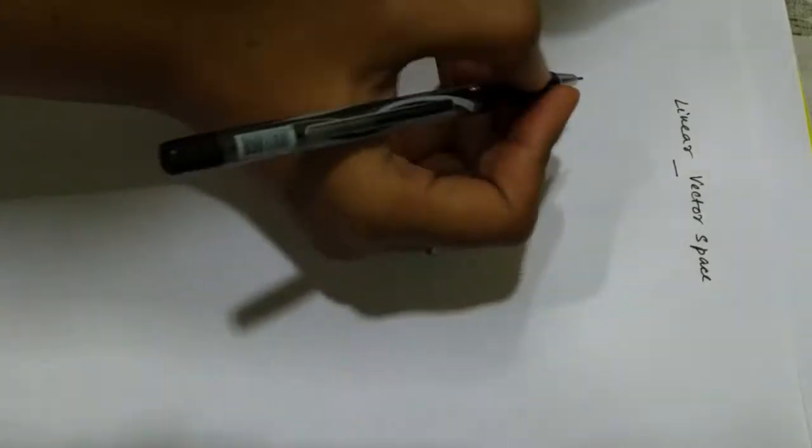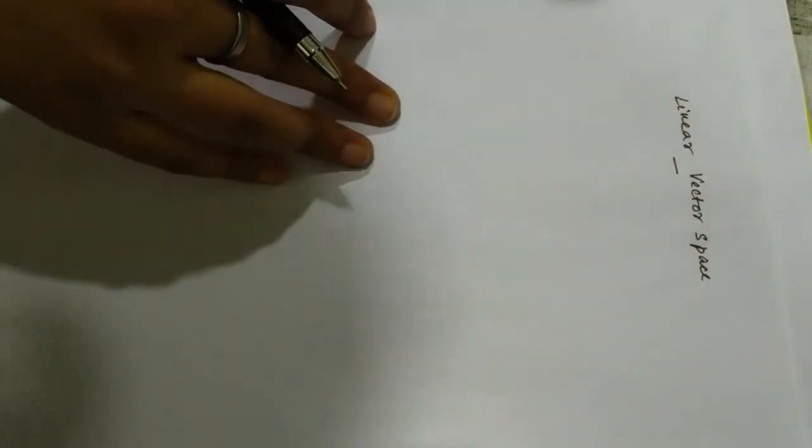Today we are going to begin the topic linear vector spaces. Before entering deep into the topic, you need to have a few preliminary concepts, so let's have a look at those. You people do have a fair idea on sets, I hope. A set is nothing but a group of elements sharing the same properties.